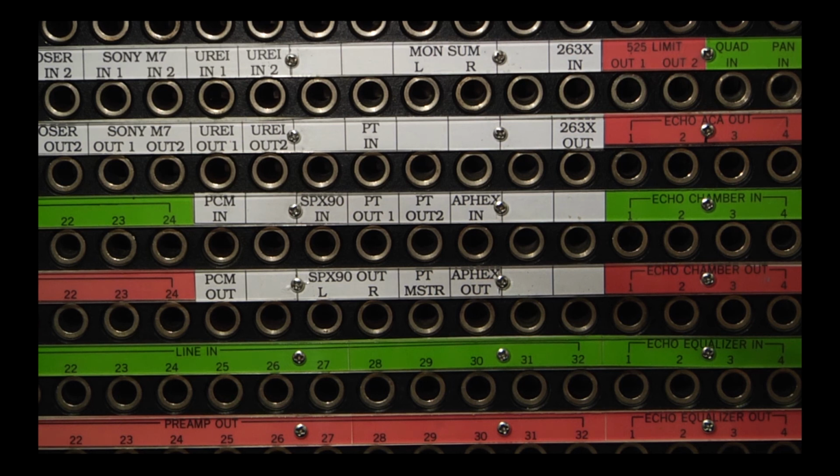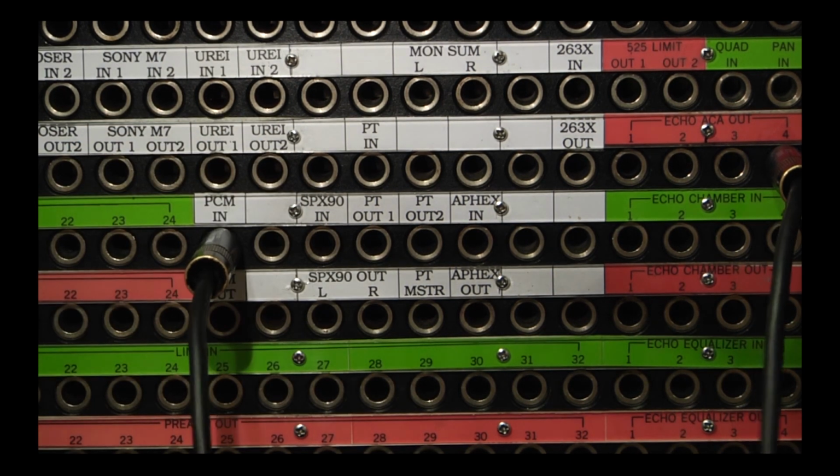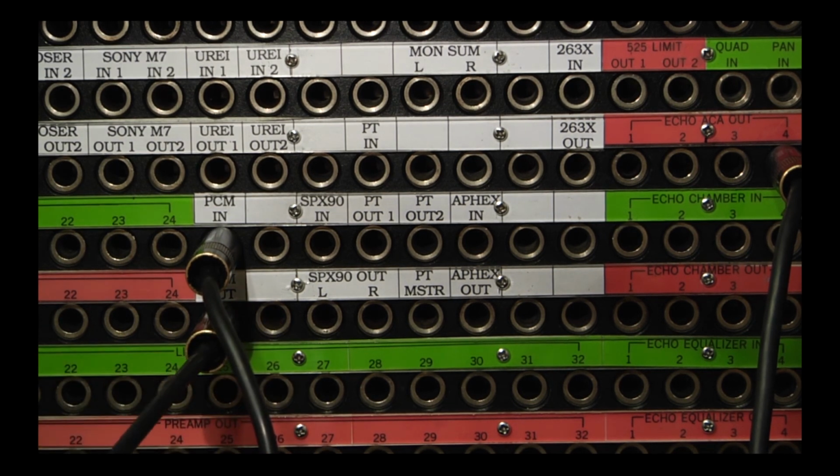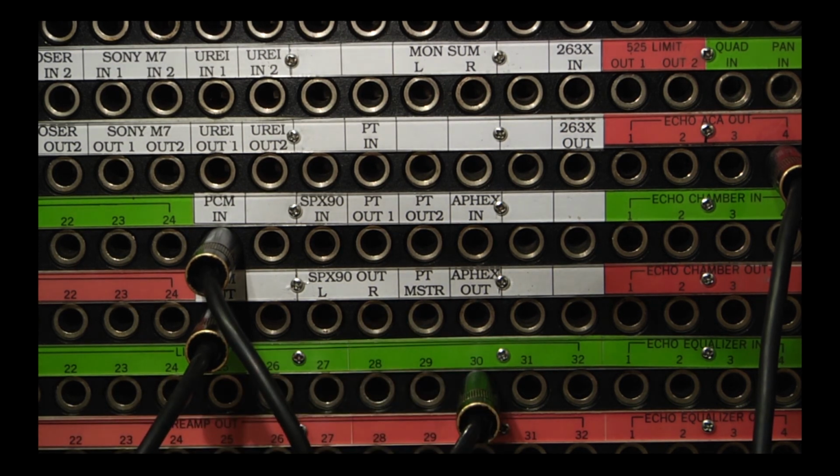Go echo ACA out 4 into the PCM90 delay unit. Out of the PCM90 into line in channel 30. Now ACA stands for Active Combining Amplifier. That's an old school term for an old console. That's essentially an auxiliary send. So we're coming send 4 out into the delay unit, out of the delay unit into line in number 30.